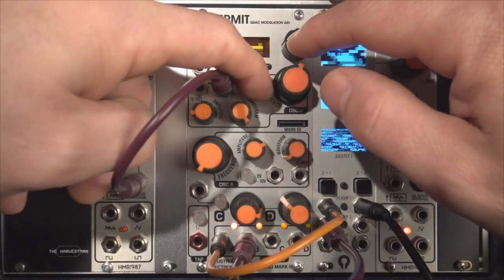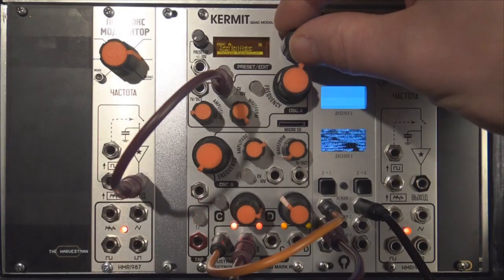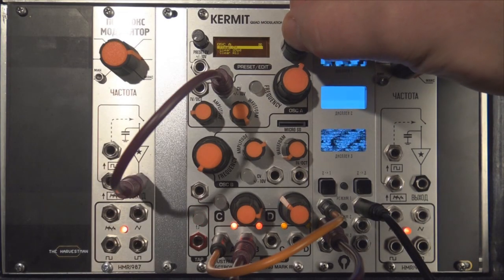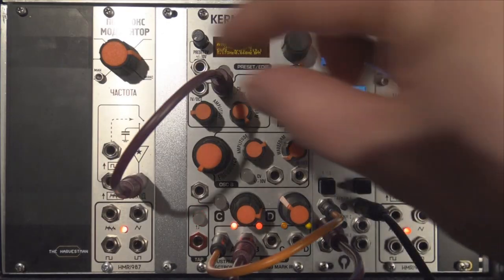If you want to erase the CV controls you just assigned, go to the menu settings of this channel, and activate the function, clear CV.